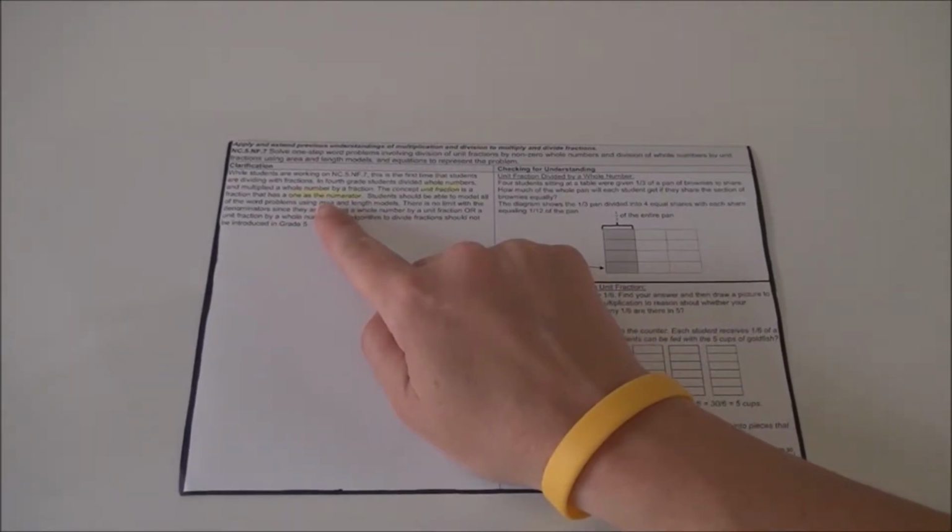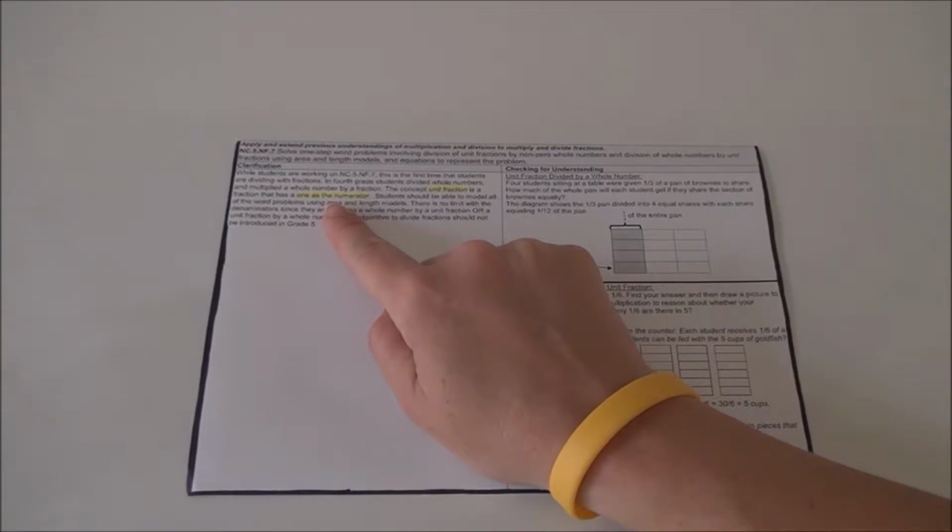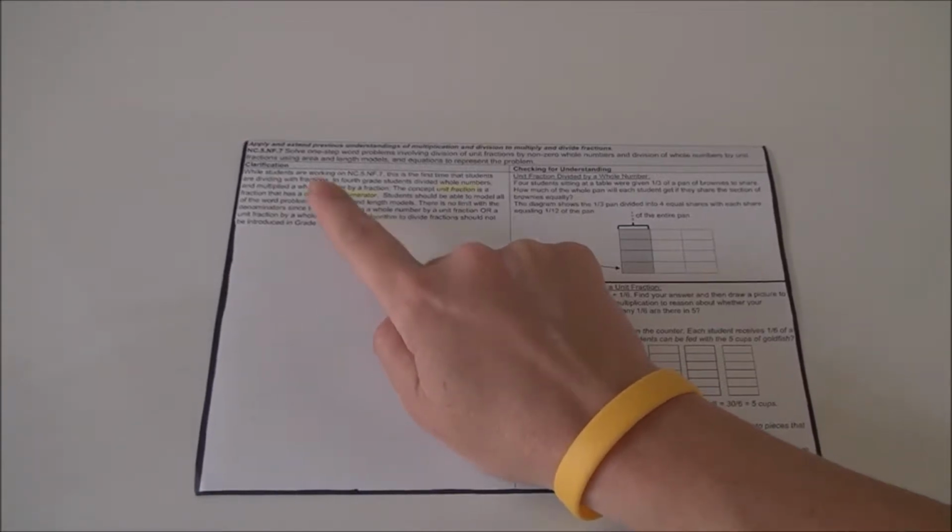Note that this work is limited to unit fractions. A unit fraction is a fraction that has 1 as the numerator. The focus of this work should be around using a number line. The algorithm for dividing fractions should not be introduced in 5th grade.